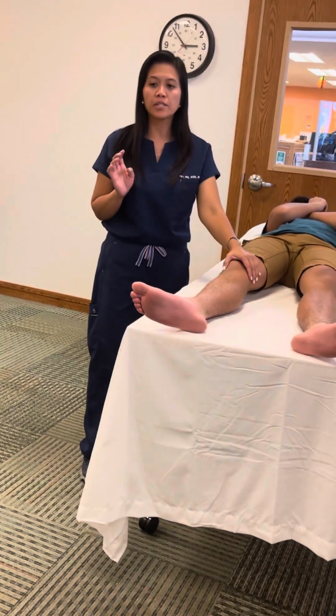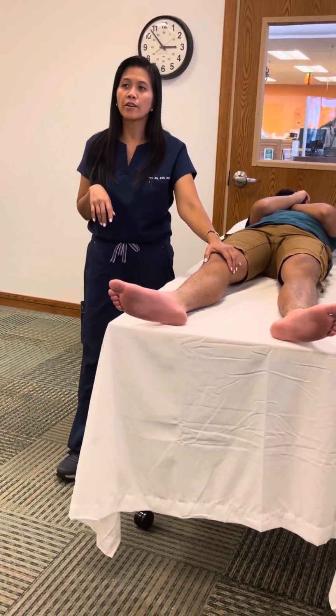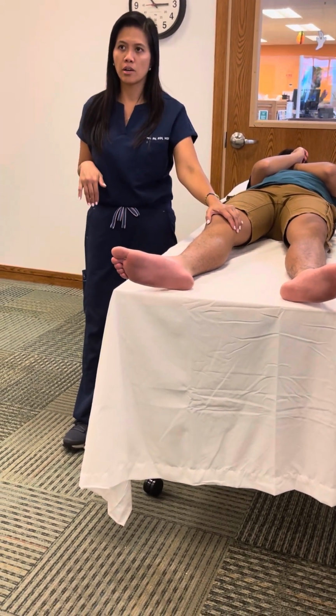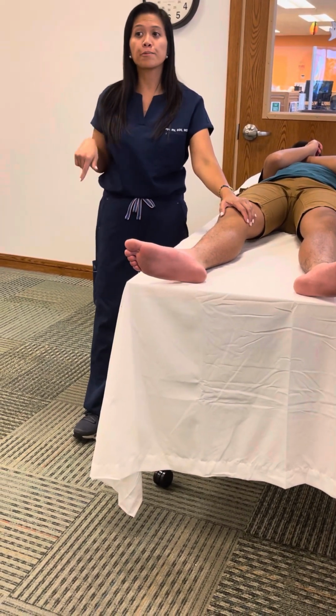So it's the opposite way. So it's the lateral. So you're going to be pressing the lateral area instead of the medial area. And then you're going to switch on the side.